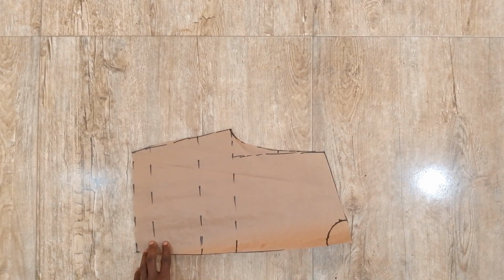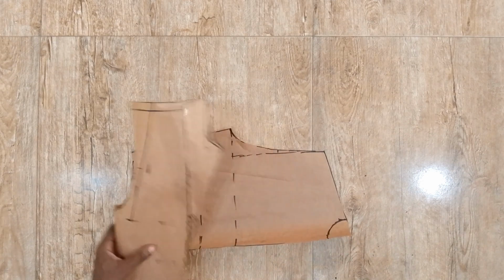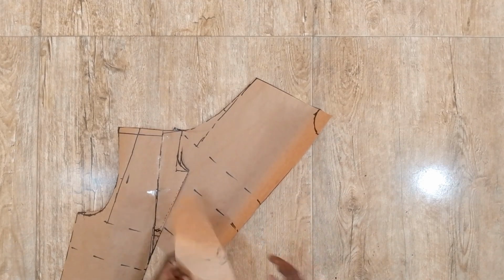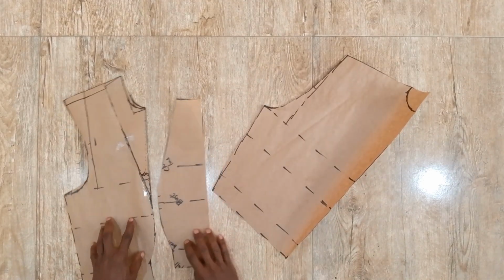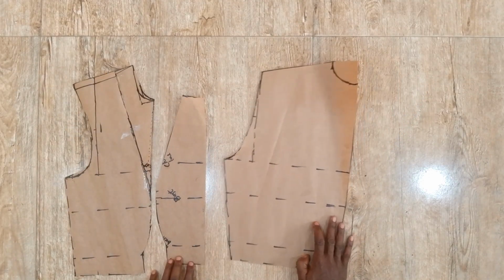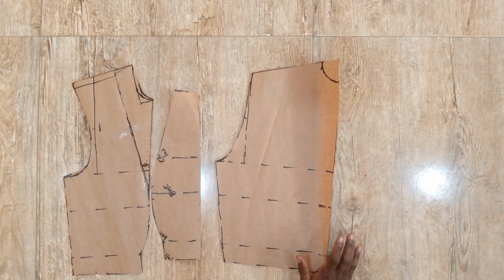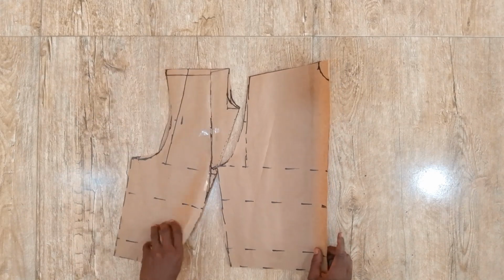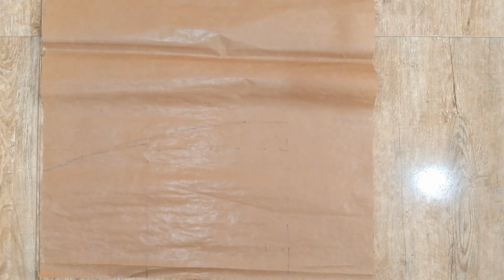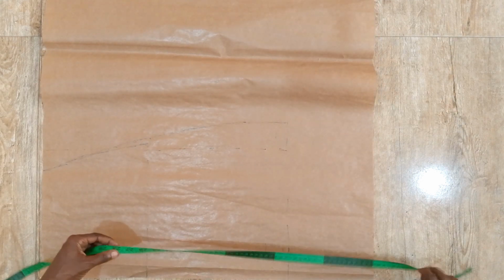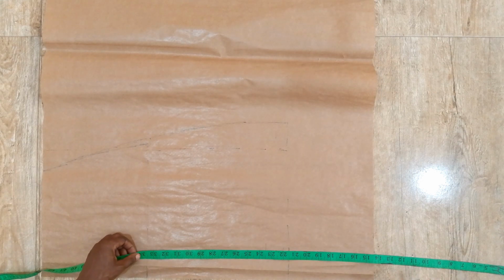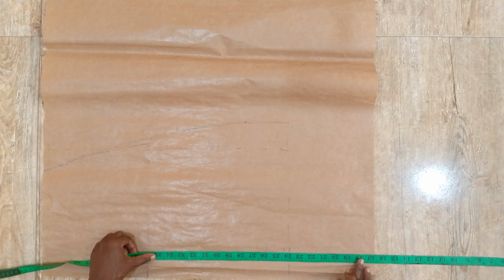Now the next thing is the skirt area. You can see these are front pattern and this is the back pattern. So let's proceed with the down pattern now. The main length of the gown is 36, and already we have 17.5 half length.